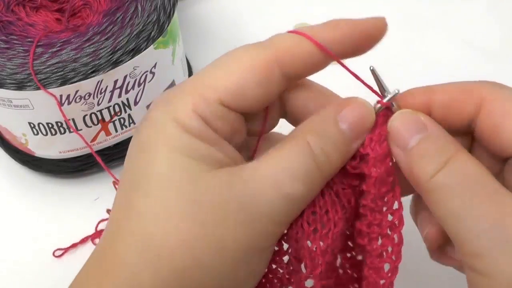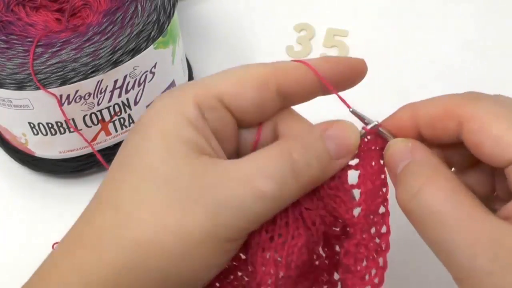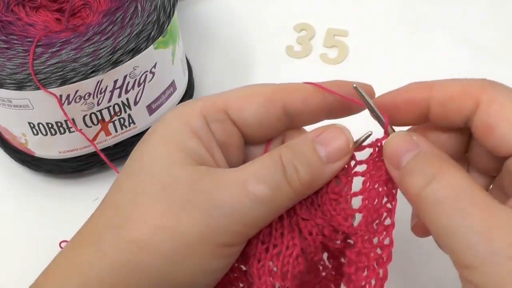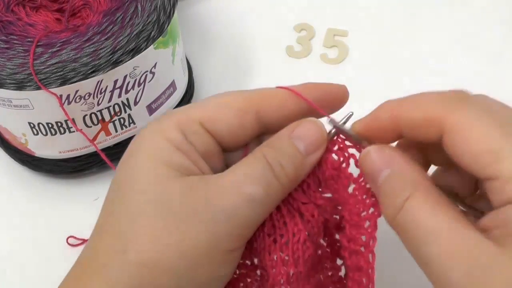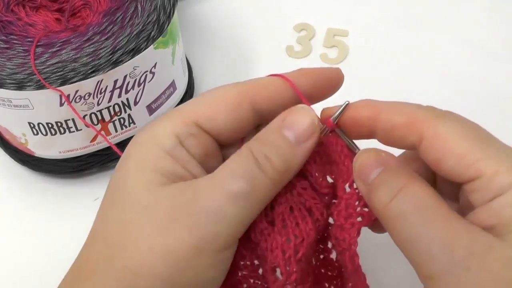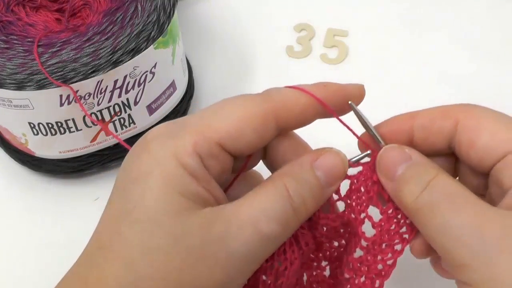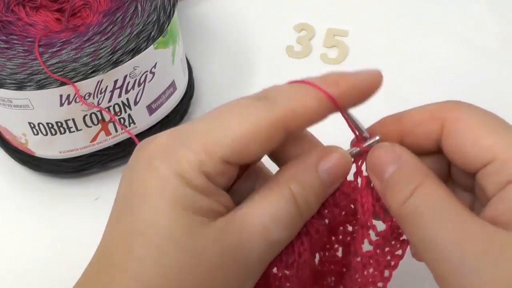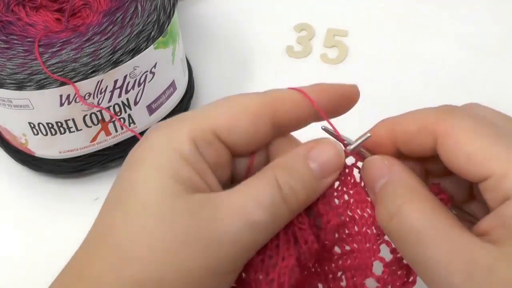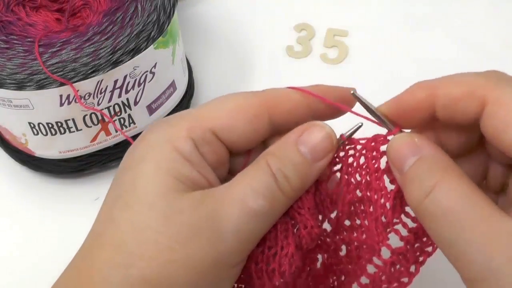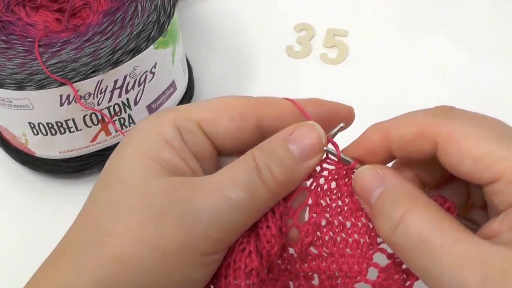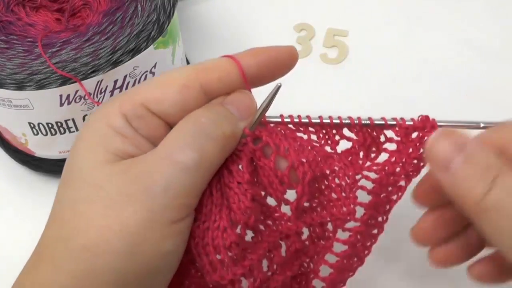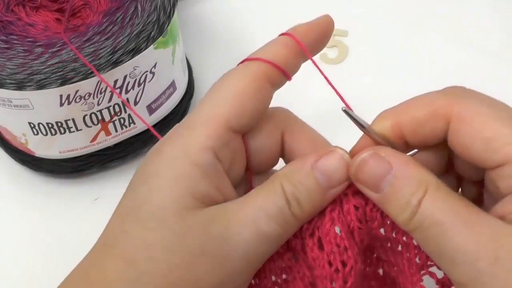Slip the border stitch and knit 3 stitches. Then yarn over. Then we knit 2 stitches, knit 2 stitches together, yarn over, knit 5 stitches, yarn over, pass 1 stitch over, and knit 1 stitch. After that, we again start the red box from our written pattern.